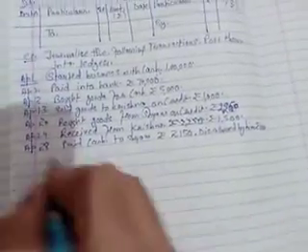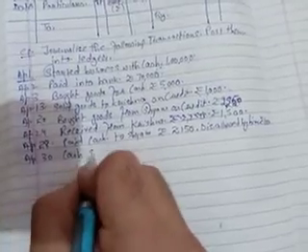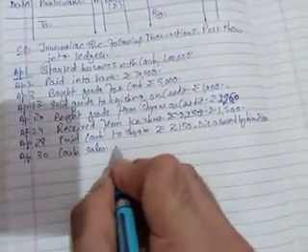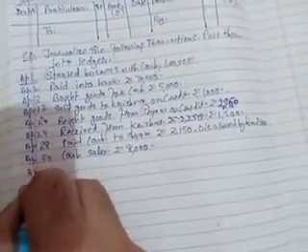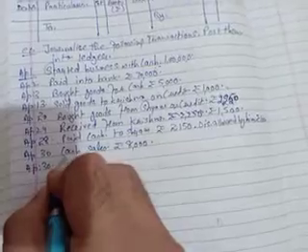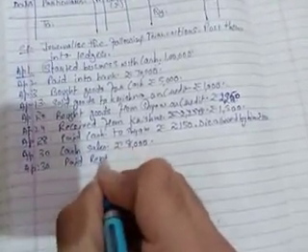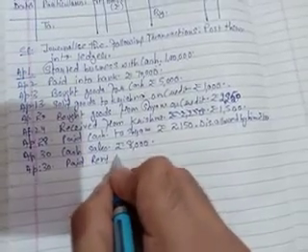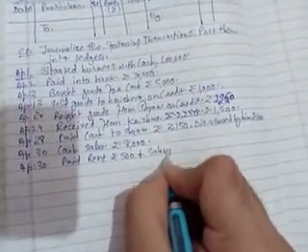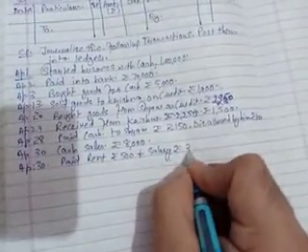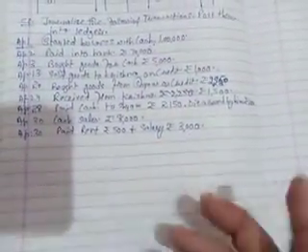Then April 30th, cash sales rupees 8,000. April 30th again, paid rent rupees 500 and salary rupees 3,000. These are our transactions.